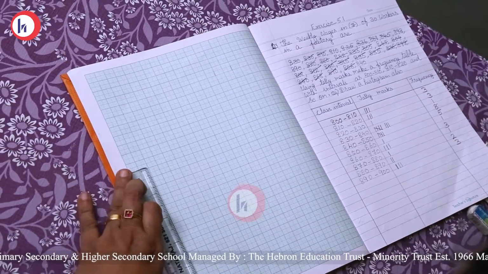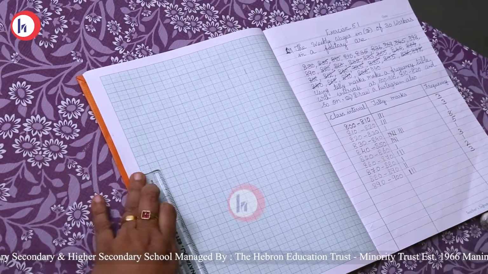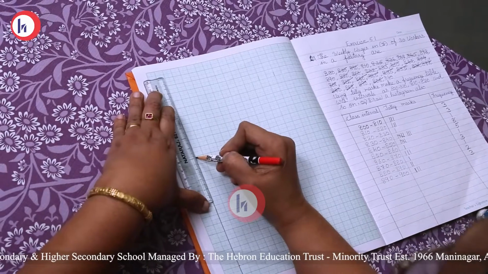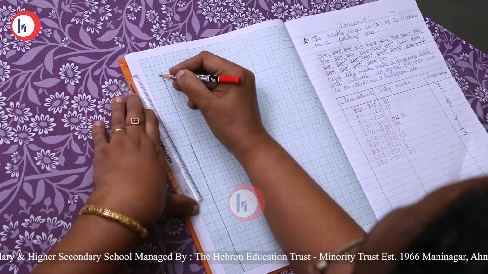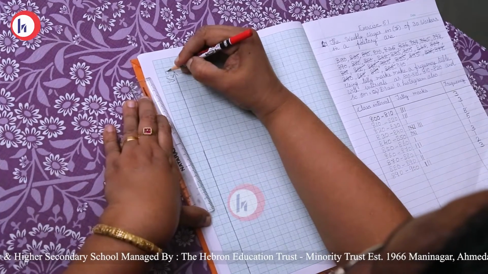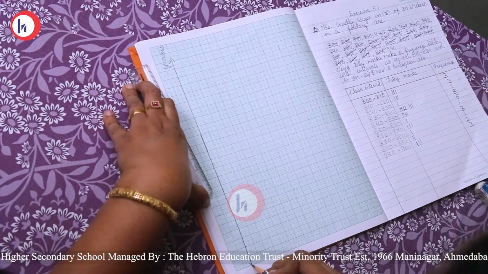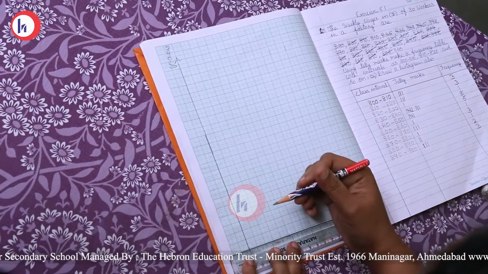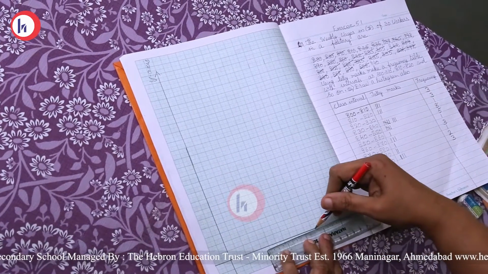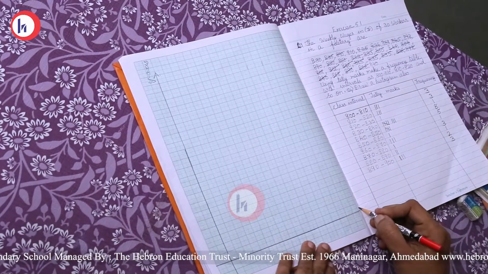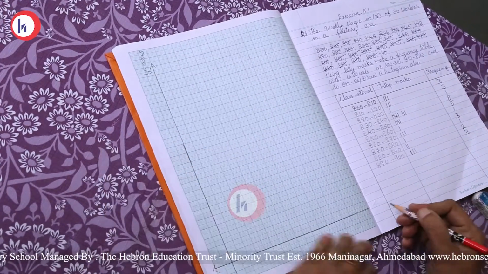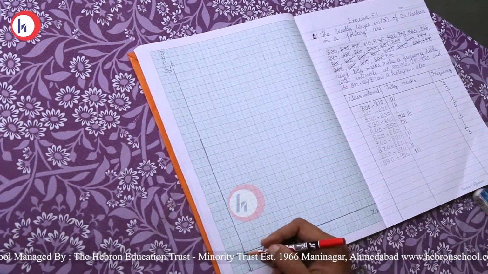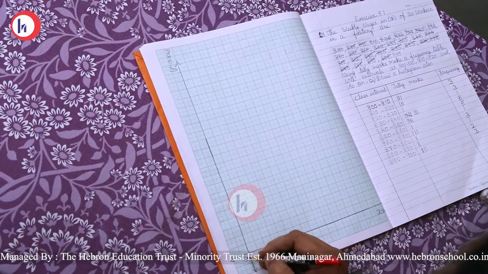For drawing the graph, you all know that vertical lines are known as the y-axis, and in a graph horizontal lines are known as the x-axis, and the intersection of both y-axis and x-axis is known as 0.